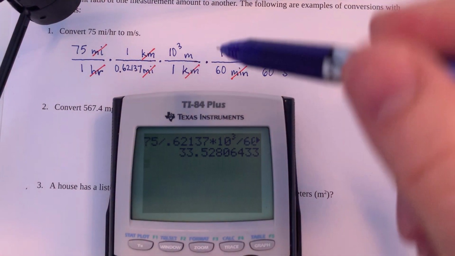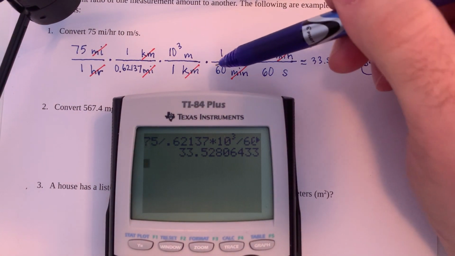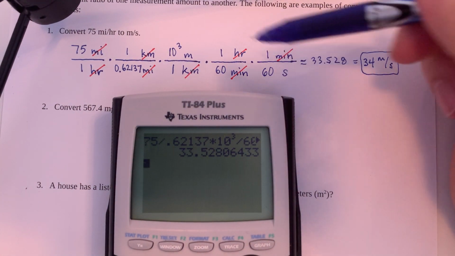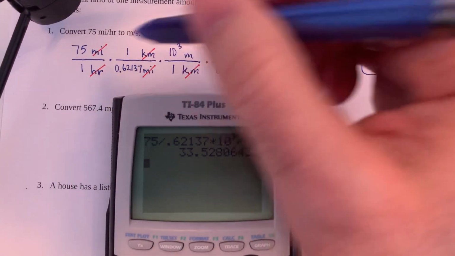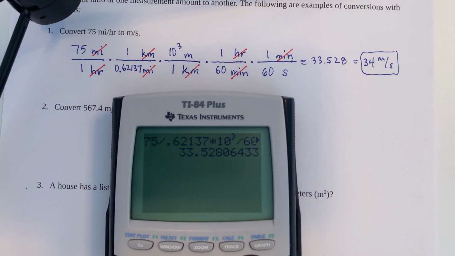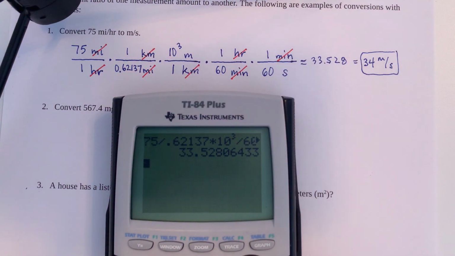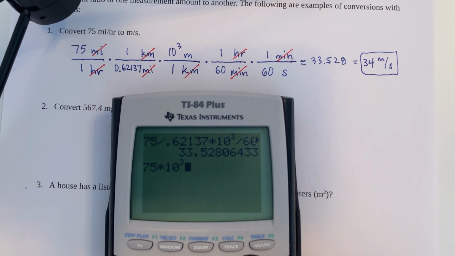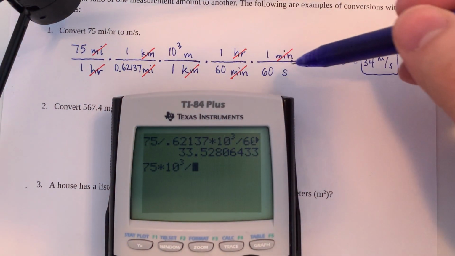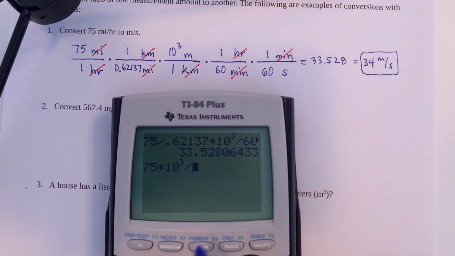Now, there is another way you can do it, because what some people try to do is they think, oh, 60 times 60 on the bottom. You can do that, but what you need to do is put parentheses. In other words, if you want to multiply the top and then divide by everything on the bottom, you could do it like this: 75 times 10 to the third, okay? That's everything on the top, and then do divided by.